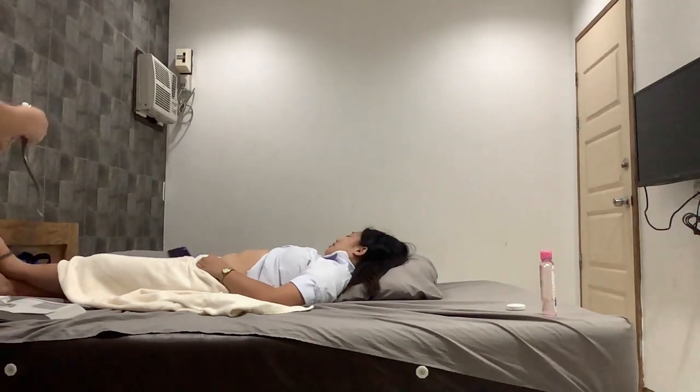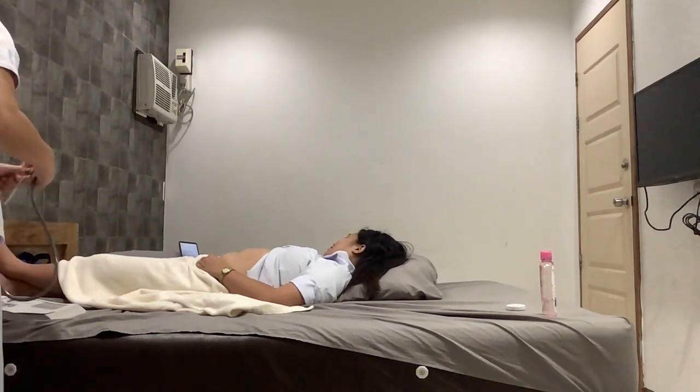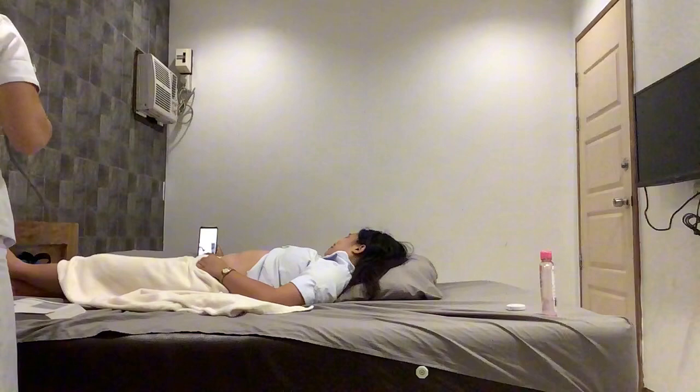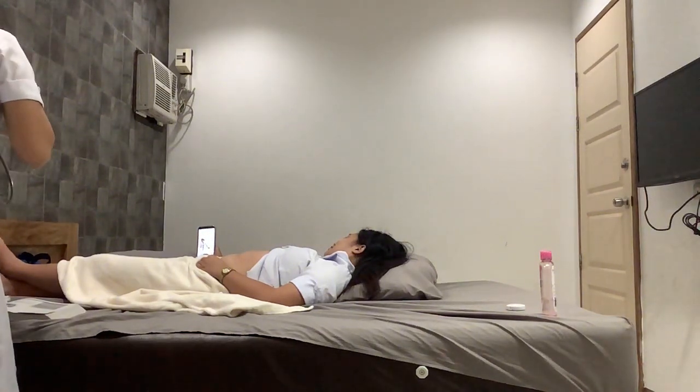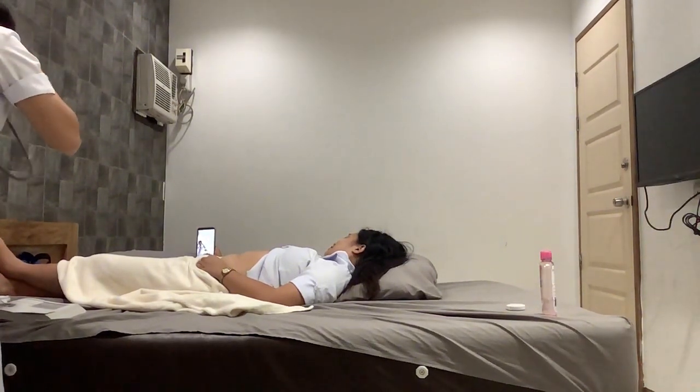So next is I'm going to auscultate for vascular sounds over the abdominal aorta, over the renal and iliac arteries, and the femoral artery.